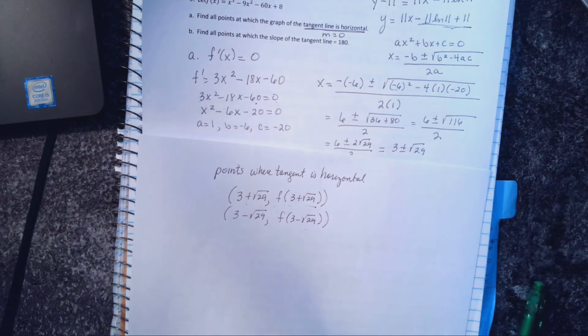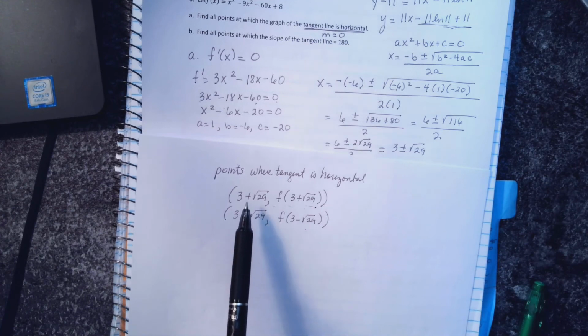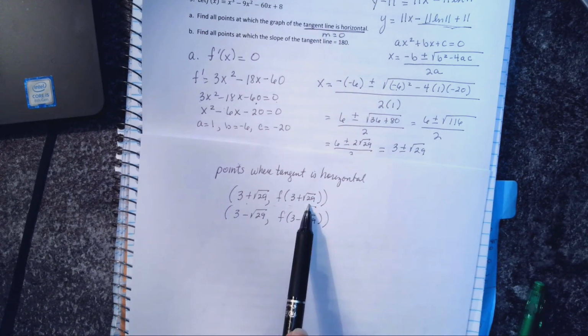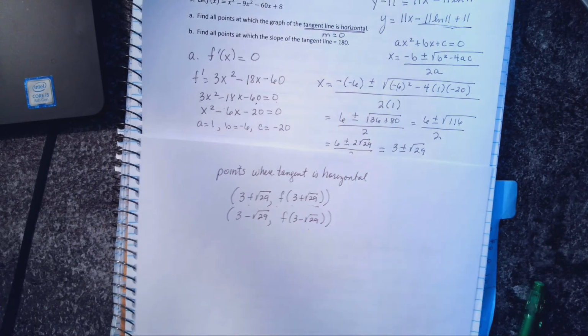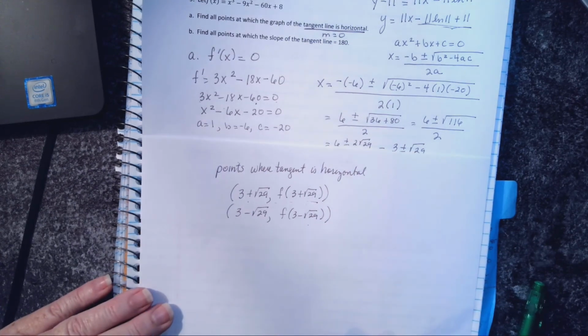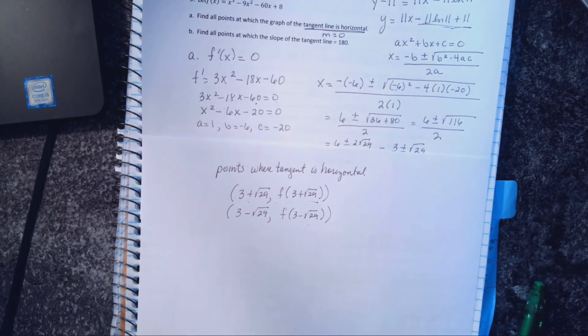But one thing I want you to be careful about is when they ask you for points, make sure you remember you have to have both the x and the y coordinate. Sometimes I might ask you just for the x value, so you wouldn't need to plug them back in anyway. Okay. Question about the process so far? All right.